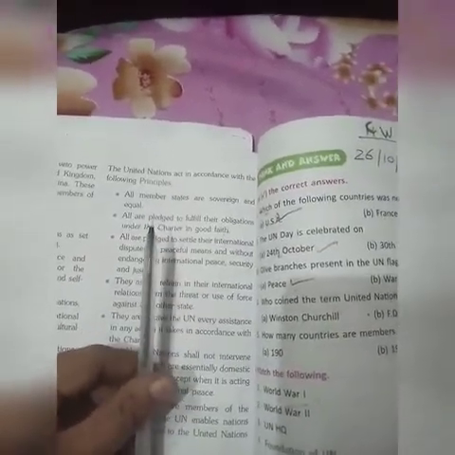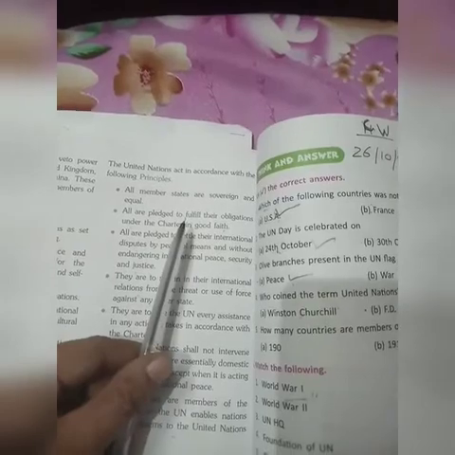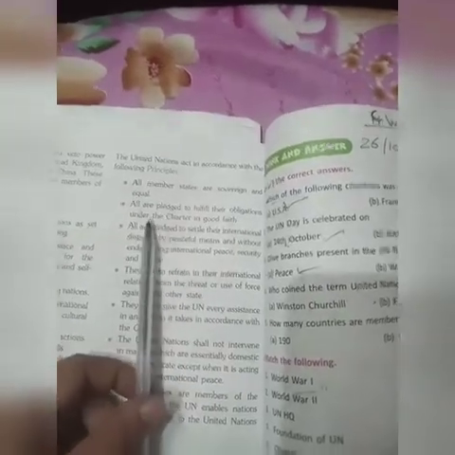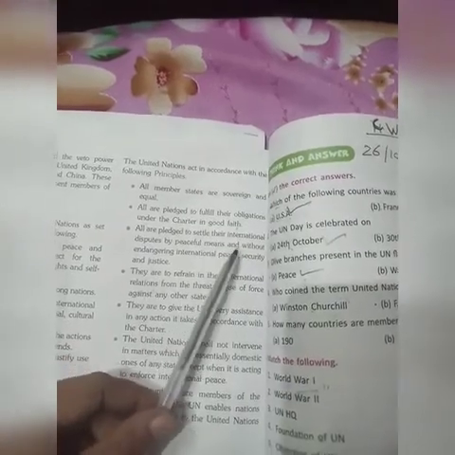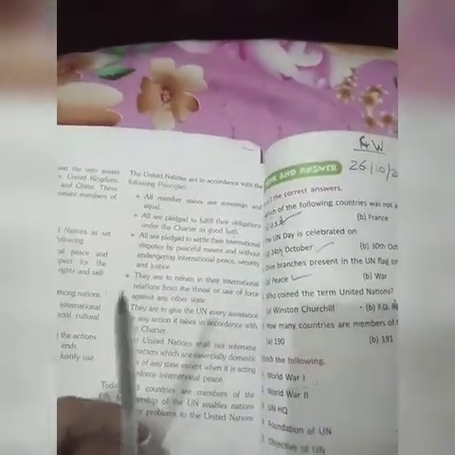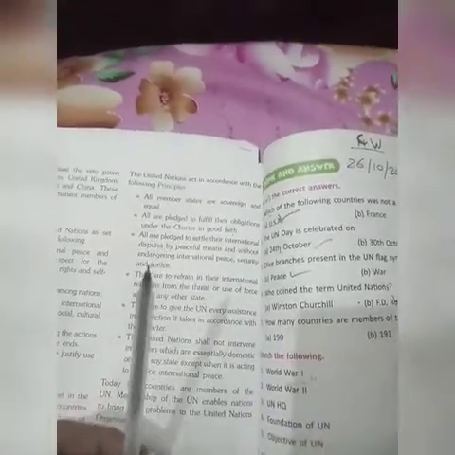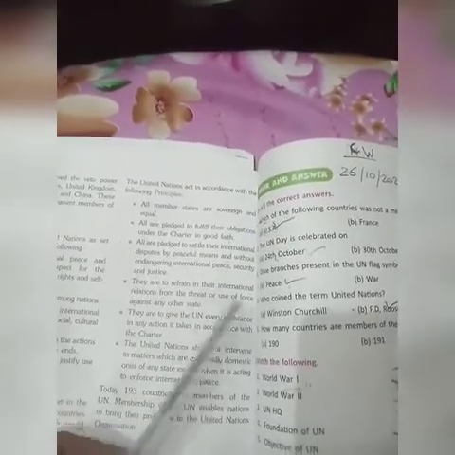All member states are sovereign and equal. They are independent and they are equal. All are pledged to fulfill their obligations under the charter in good faith. Whatever they have pledged, whatever they have promised, they should fulfill these obligations in good faith.